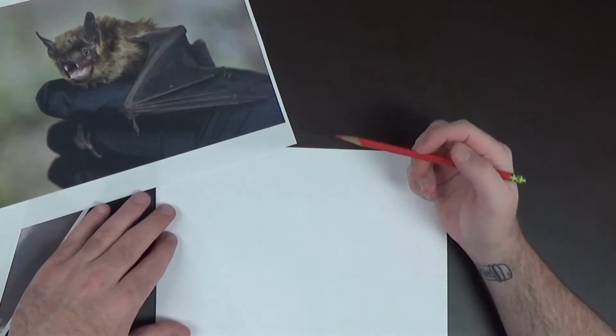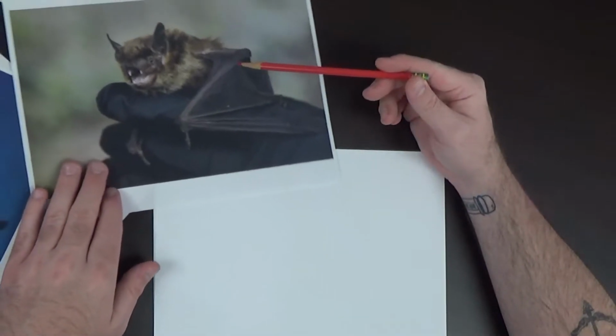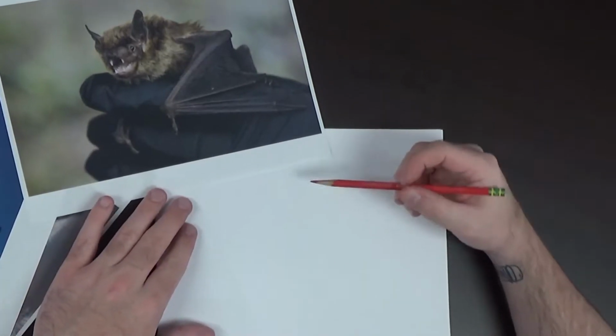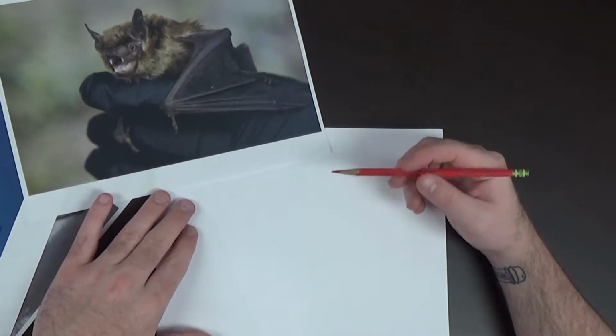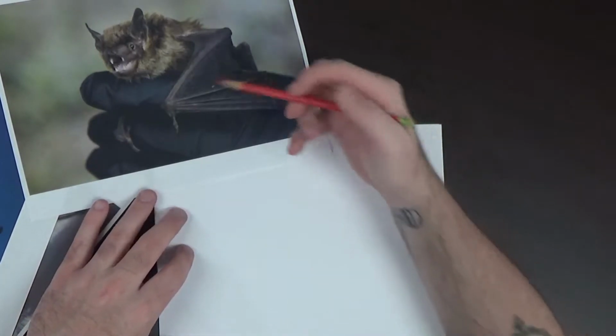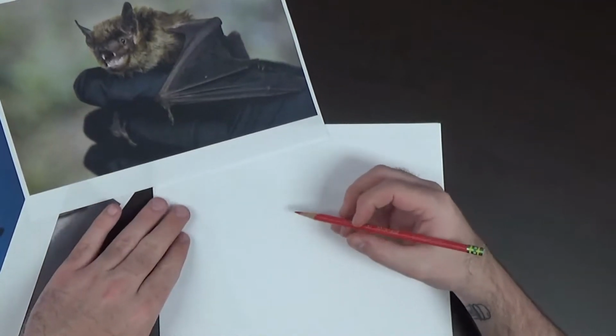So let's draw a vampire for Halloween, but we're going to look at this bat as an inspiration. So he's not going to be a person vampire. He's going to be a bat monster vampire. So let's start. Let's make a face head for this vampire.